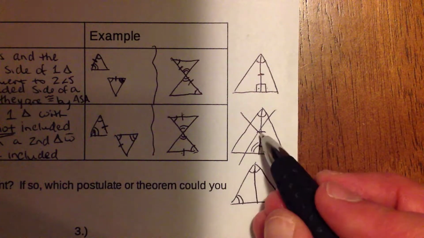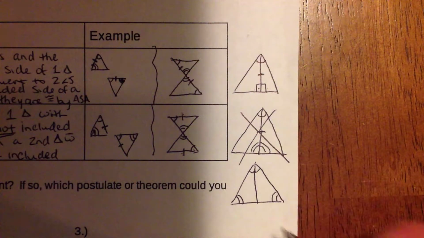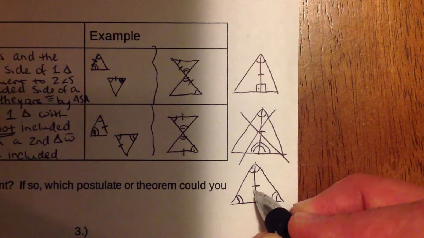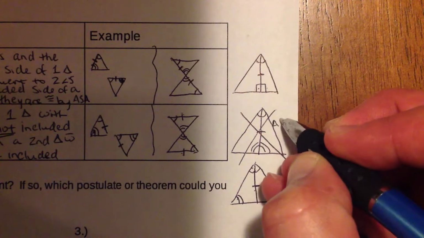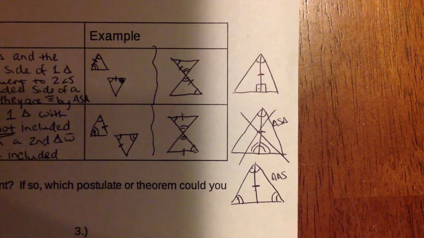So again, this one was angle, side, angle because I made the reflexive side the one in between the two angles. However, if I have angle, angle, side that they share, this one will be angle, side, angle. This one will be angle, angle, side.